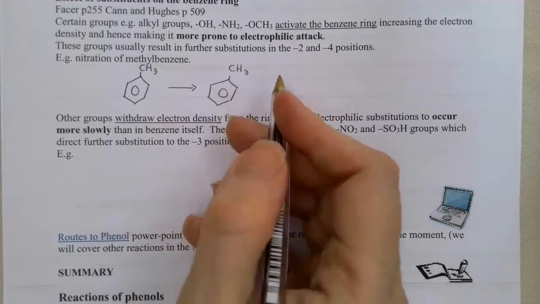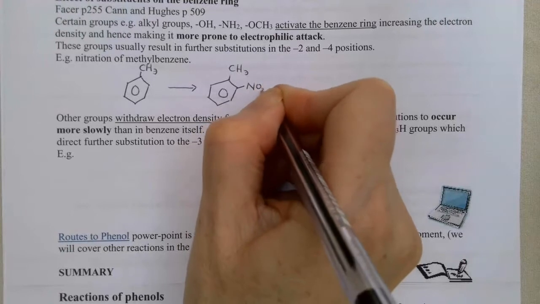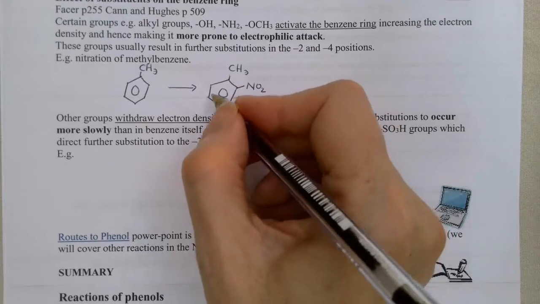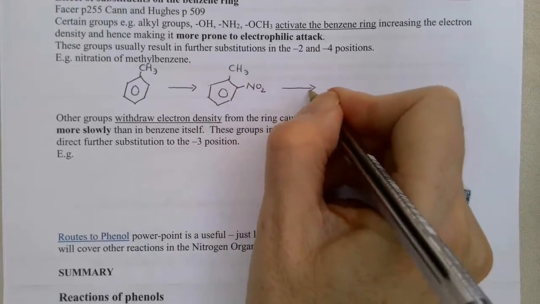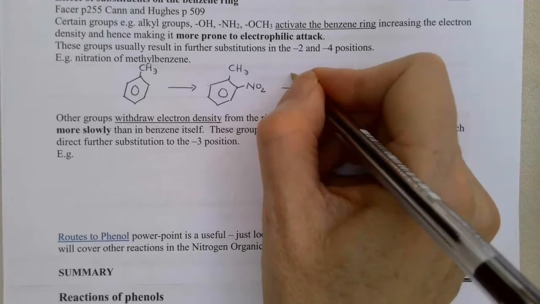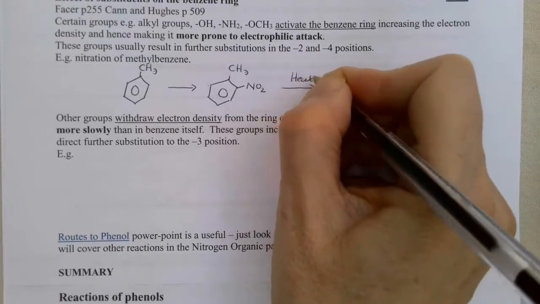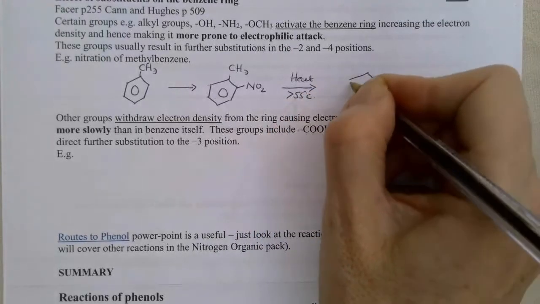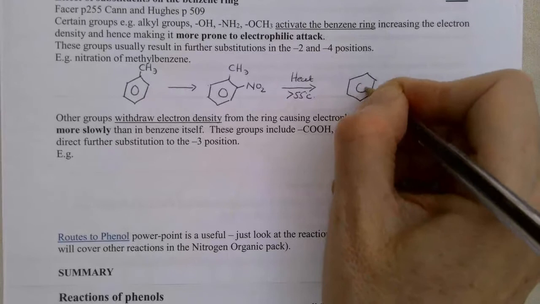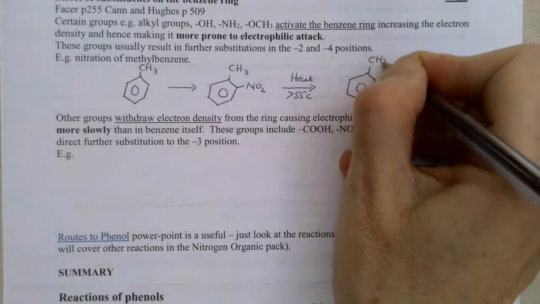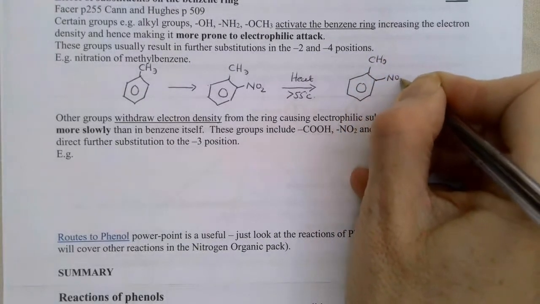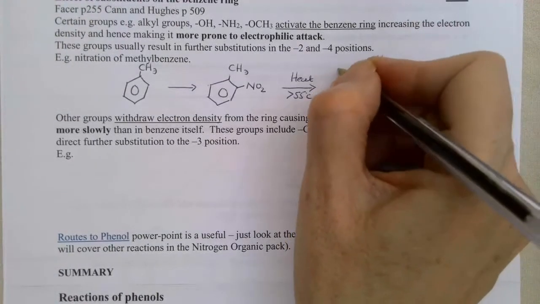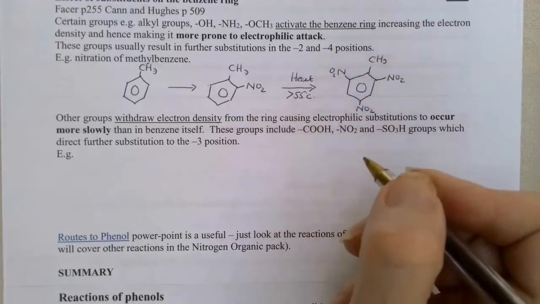So we get 2, but we can also get 2,4 or even 2,4,6. So if we let the temperature get too hot, so heat above or greater than 55 degrees Celsius, we can get multiple nitrations. So we've got CH3 group, and then we have in the 2 and the 4 positions, and this group here, you can think of this as a substituent again onto the 2 position.